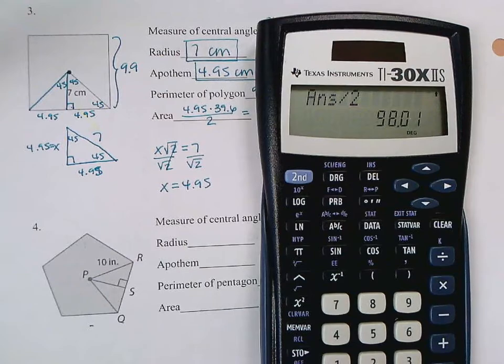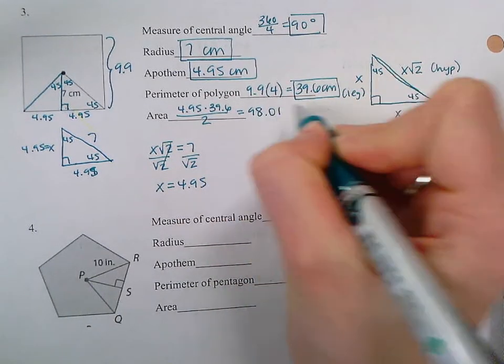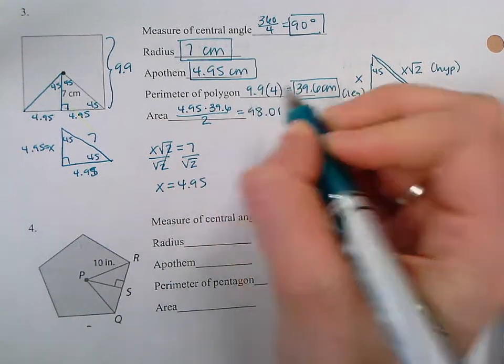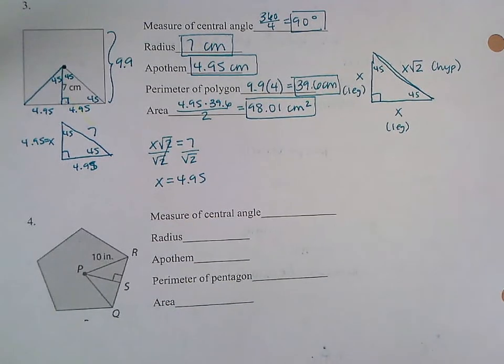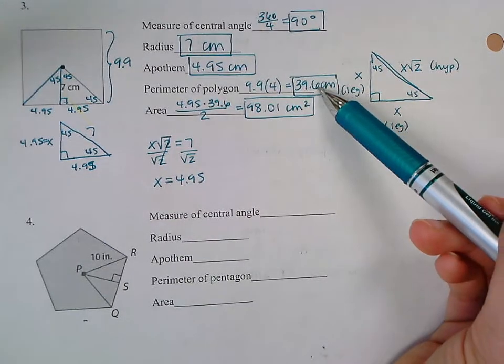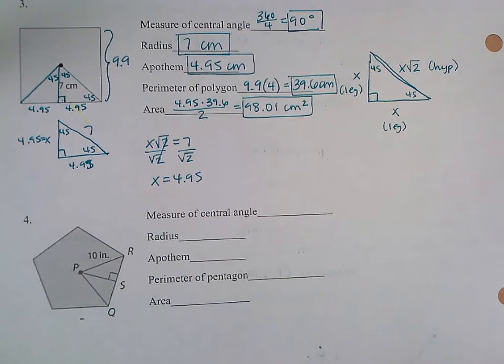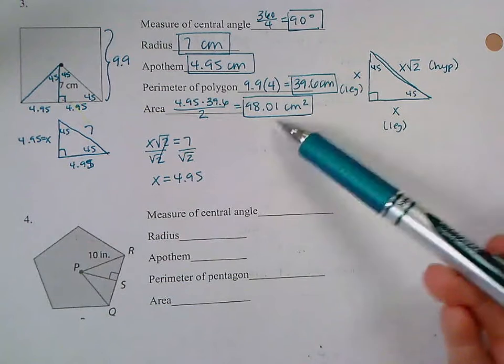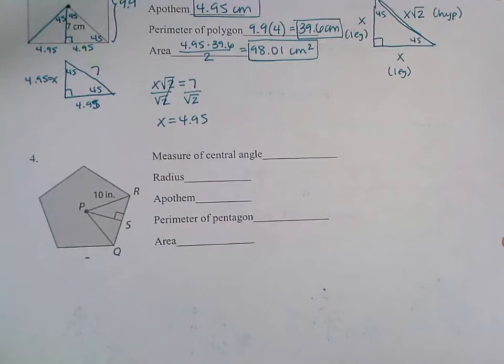And I get 98.01, and that would be centimeters squared. Now because I was rounding the apothem, and therefore the perimeter is also rounded, the area is slightly rounded, it isn't exact. But as long as I can see how you're rounding and how you're finding everything, thinking ahead to a test, then you're okay. Okay, so one last one, and again, this one's going to work out differently also.